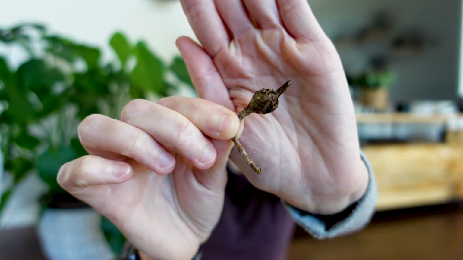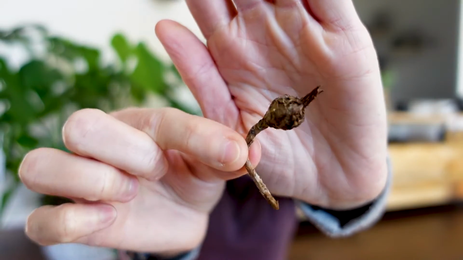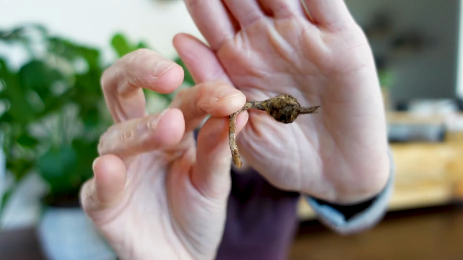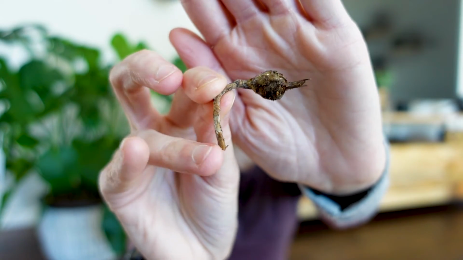Corms, by the way, can get rather large on some plants. I don't think as big as an onion, but definitely garlic bulb size would be possible on some plants. But for the maharani, they aren't going to get super big like that. So we have our little corm here. This is where it was attached to the stem of the plant.